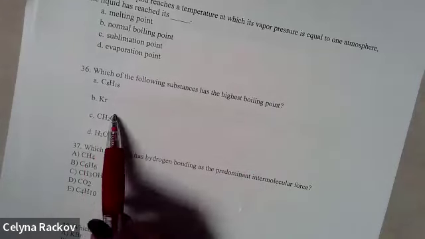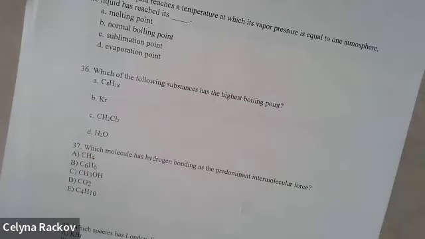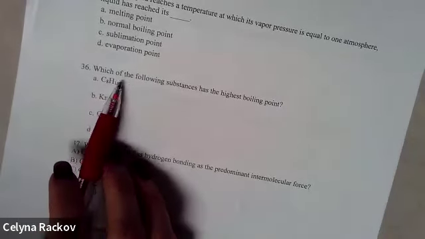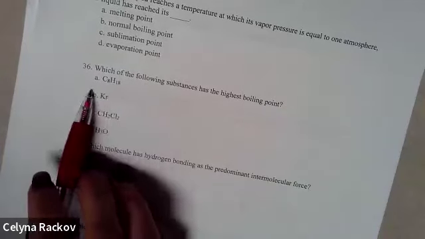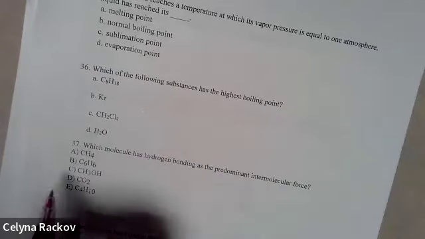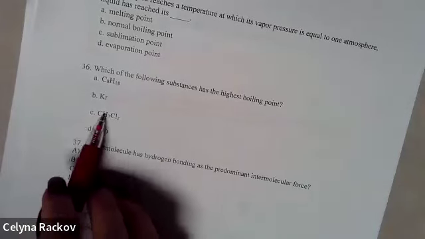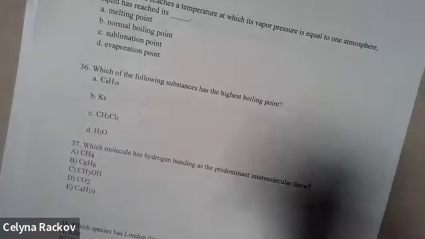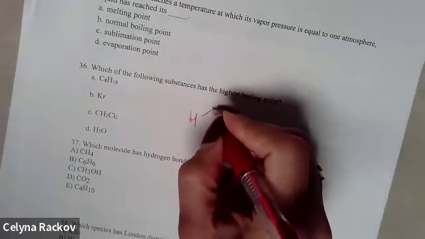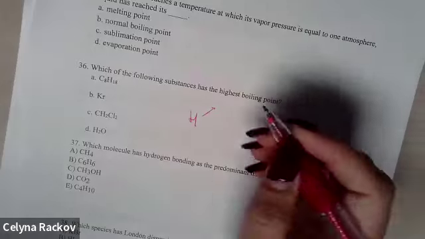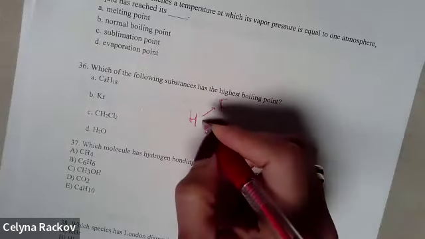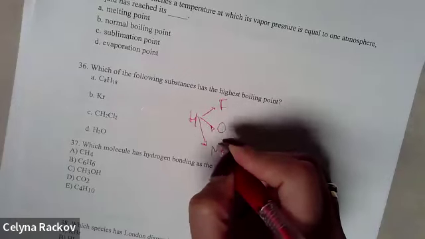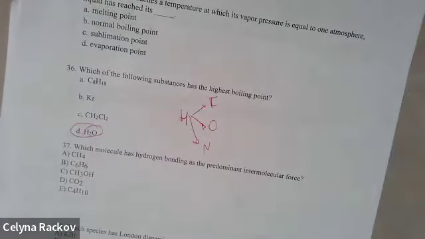For this one here, let's check which one has the strongest intermolecular forces. This one has only the London forces, the same here. And in that case, water has hydrogen bonding. Hydrogen bond is the intermolecular force when you have a hydrogen with fluorine, oxygen, or nitrogen. So the answer here is water.